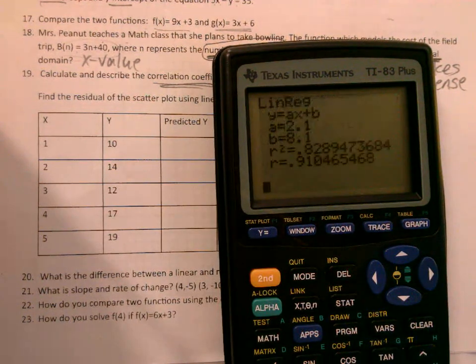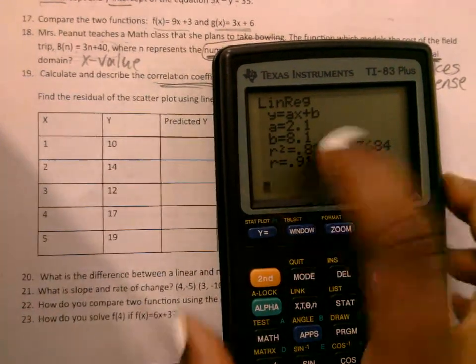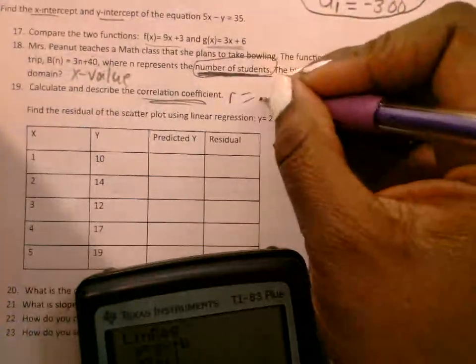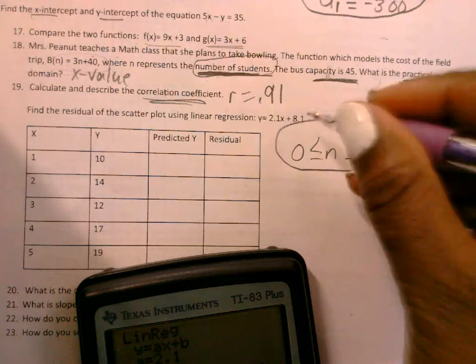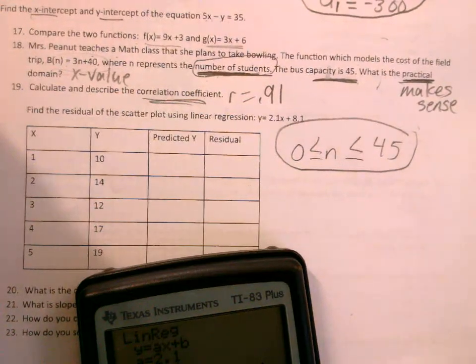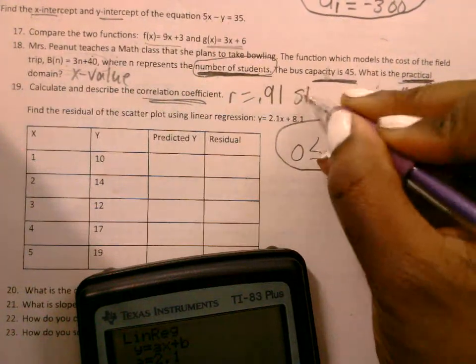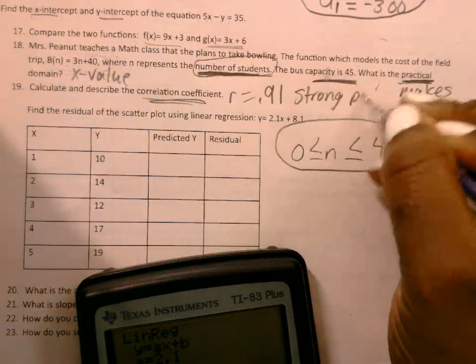3. Which one of those is my correlation coefficient? The bottom one, just the R. So R here is equal to 0.9. Do not round, right? No rounding. What does it say about the correlation coefficient? What kind of correlation is that? Strong positive. Good job, baby. This is a strong positive correlation.